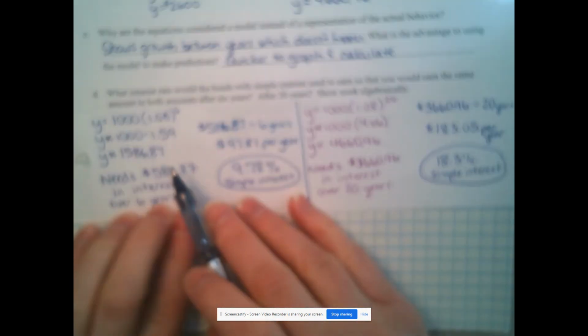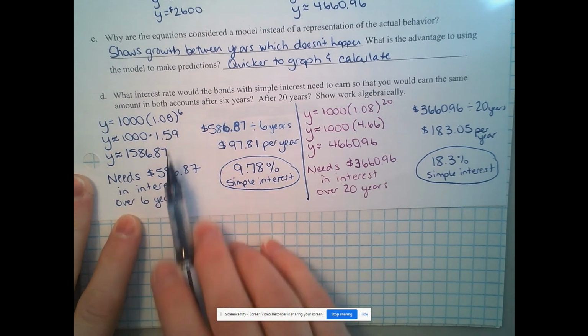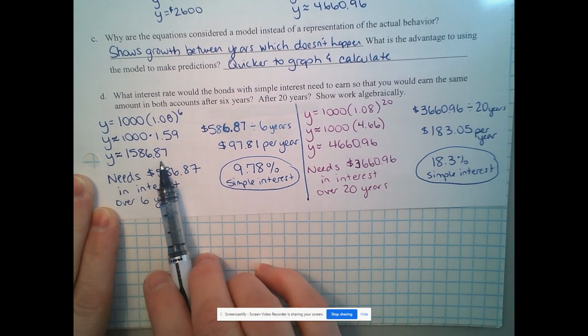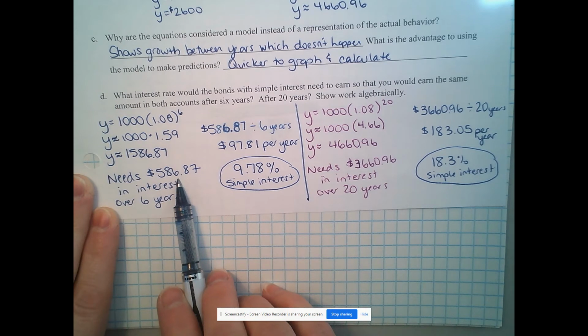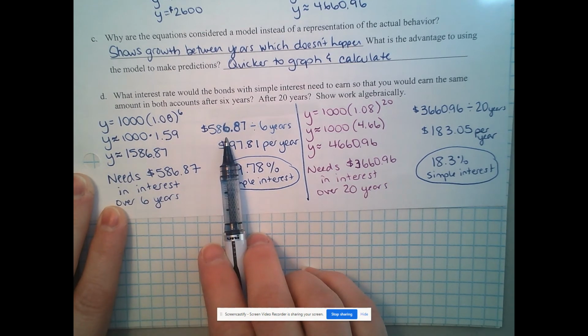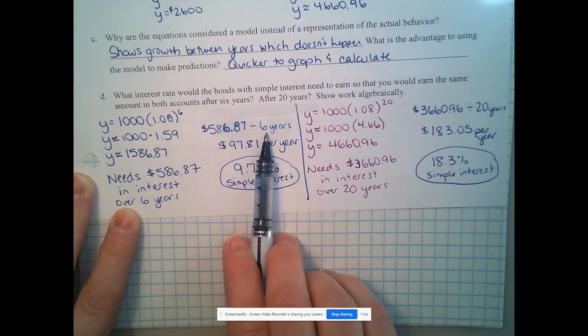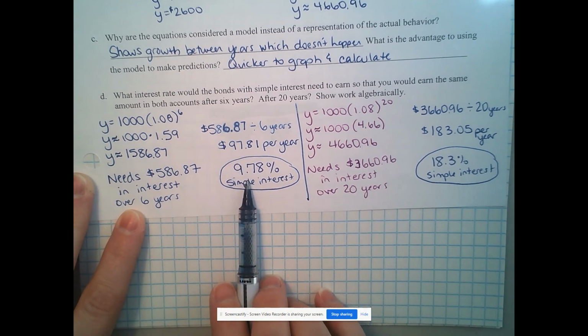On this one, I had $1,000 at 8% for 6 years, and it was $1,586.87 at the end of 6 years. This is what I'm walking away with. So you needed to come up with $586.87 in interest, because that's the amount they earned over and above their starting $1,000. If I took that $586.87 and divided it up over 6 years, I would need some sort of interest rate that would give me $97.81 per year, which would be 9.78%.